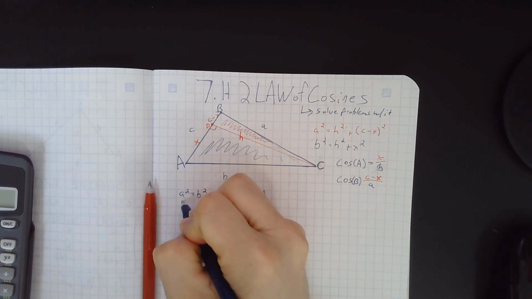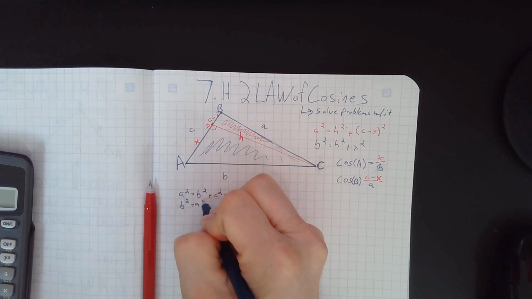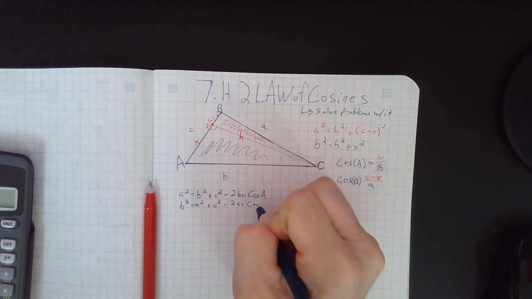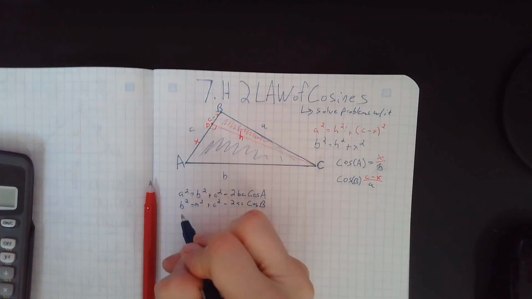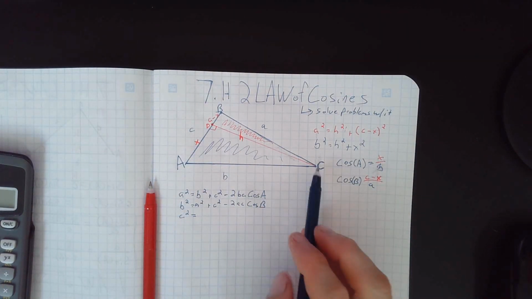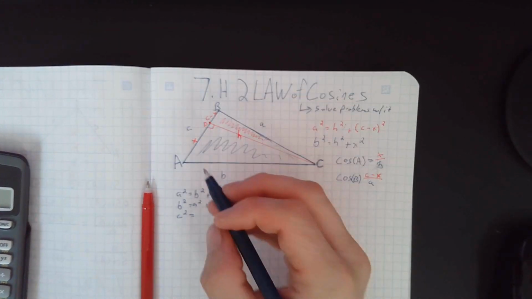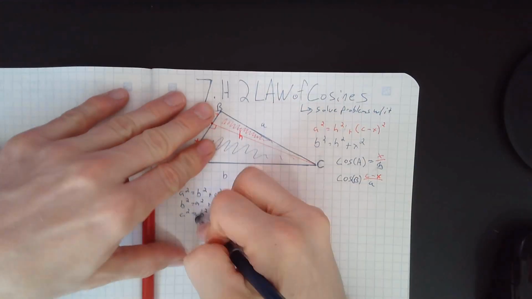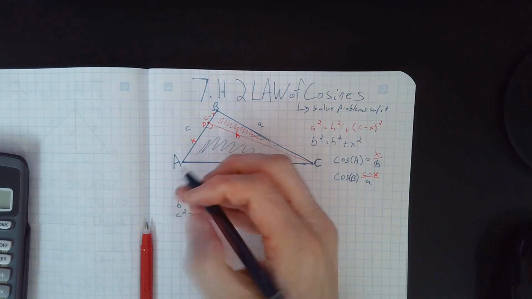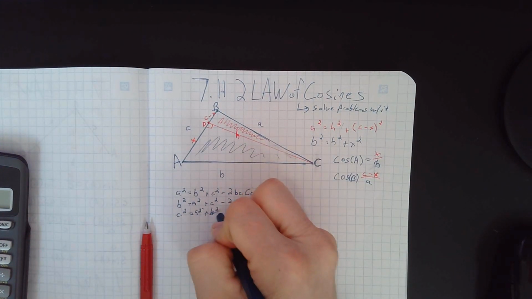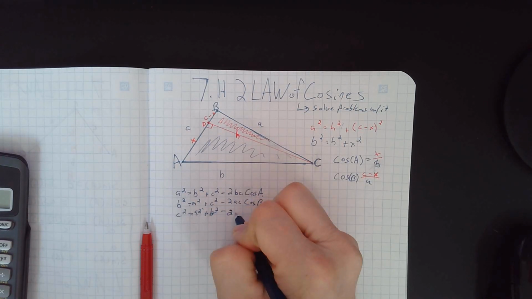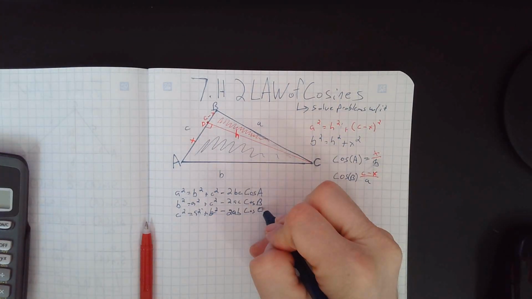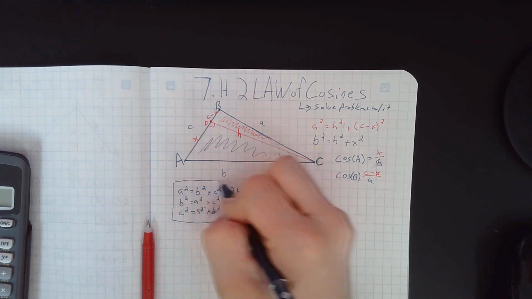So if you're solving for b squared, you're going to have a squared plus c squared minus 2ac times the cosine of B. And if you're trying to find the length of c, it would be a squared plus b squared minus 2ab times the cosine of C. Right, so those are the laws of cosines.